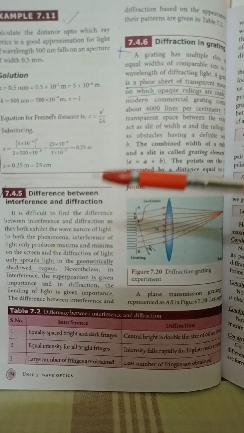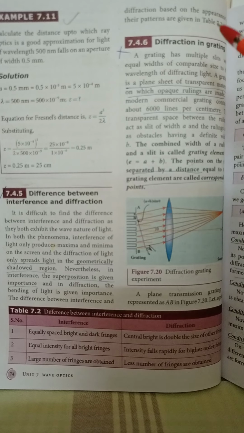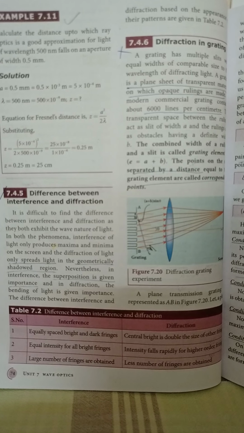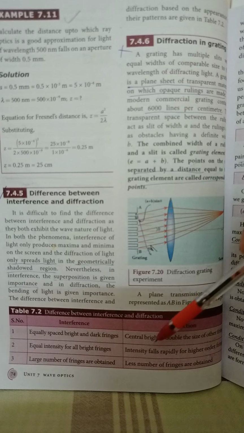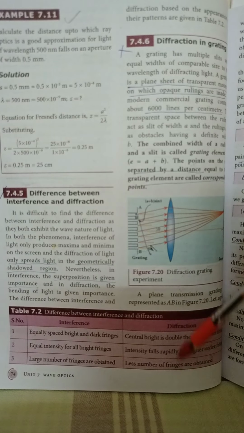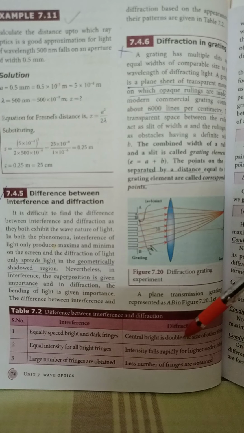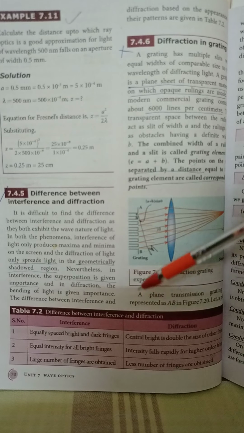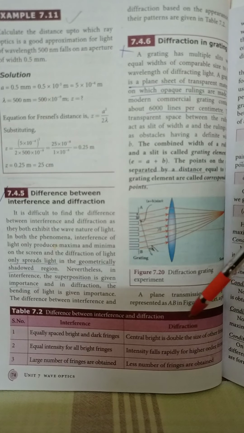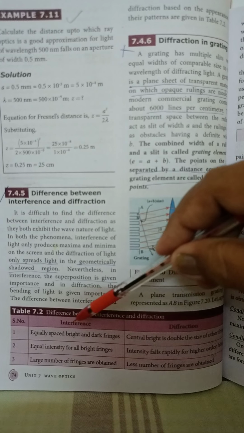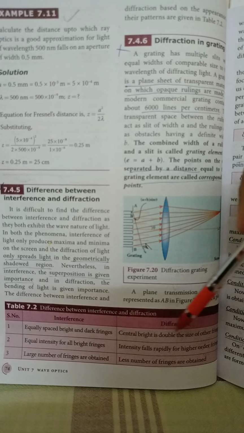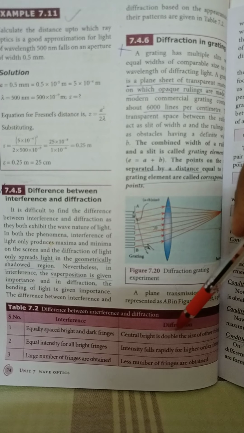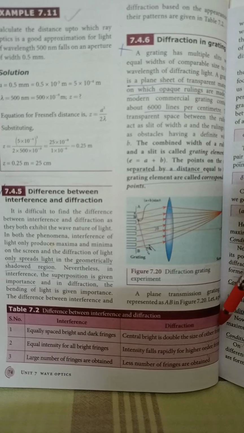Now we can see the difference between interference and diffraction based on the appearance of the pattern on the screen. The table gives you the difference between interference and diffraction. In interference, equally spaced bright and dark fringes will be seen, but in diffraction, the central bright fringe is double the size of other fringes.